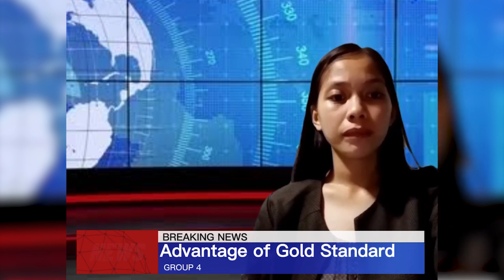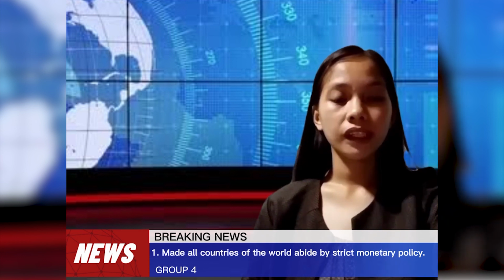Advantages of the gold standard. Number 1, the gold standard made all countries of the world abide by strict monetary policy. The first advantage is that countries were forced to observe strict monetary policies. They could not just print money to combat economic downturns. Therefore, the volume of paper currency could not exceed the gold reserve.